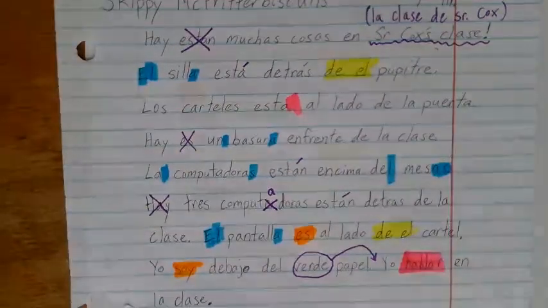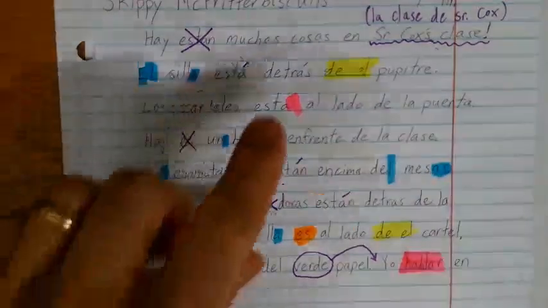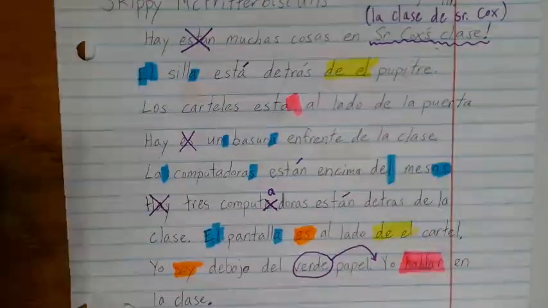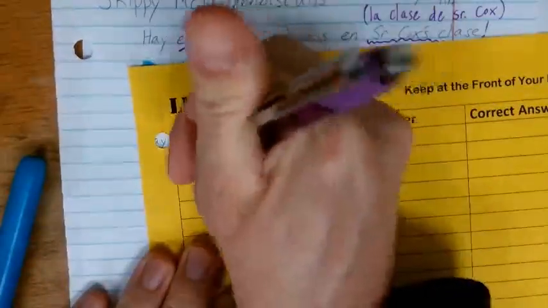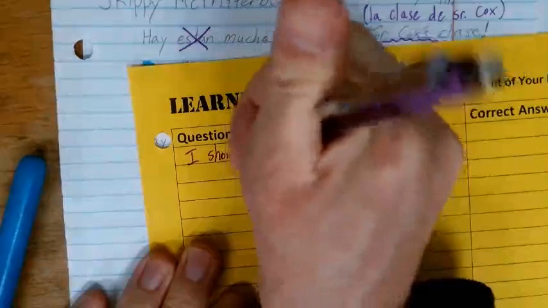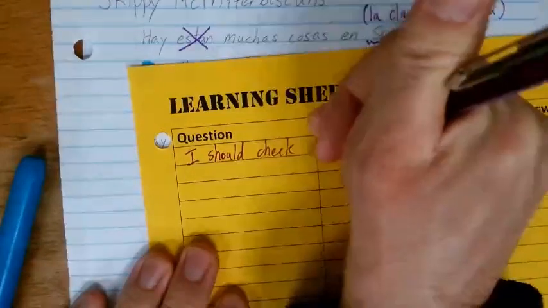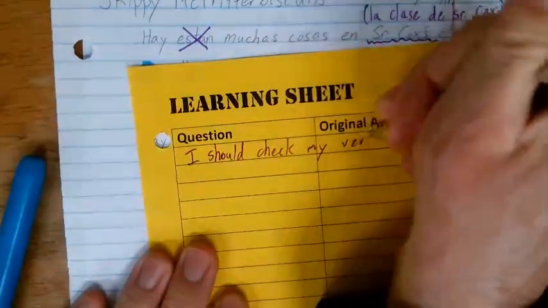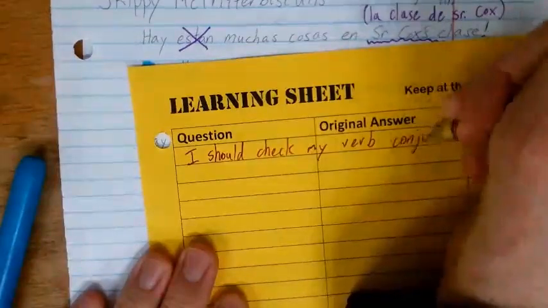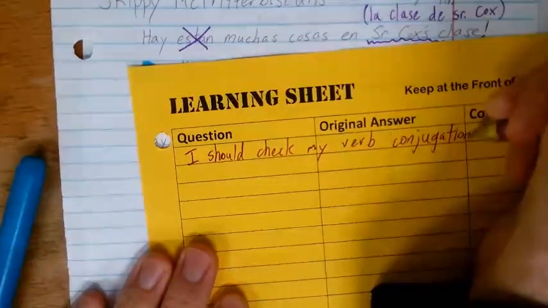And in Skippy's case, he had some conjugation troubles, so on his learning sheet, he might write something like this. I should check my verb conjugations. And Skippy's writing that down to remember that he needs to follow up on that in his next writing assessment and make sure he's being careful with verb conjugations.